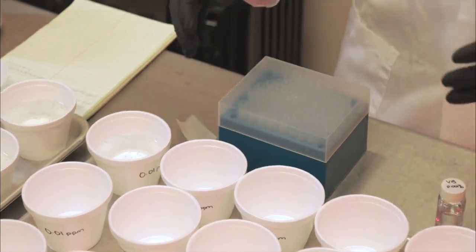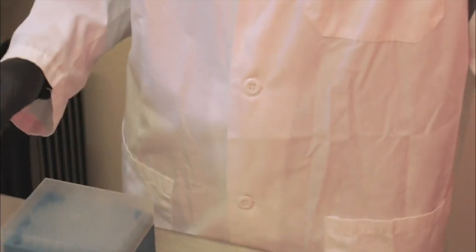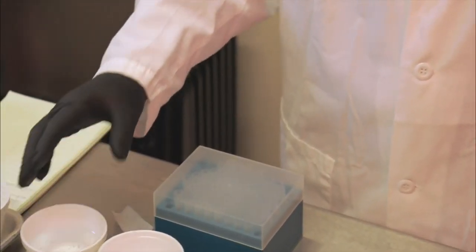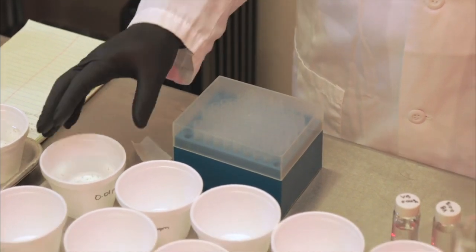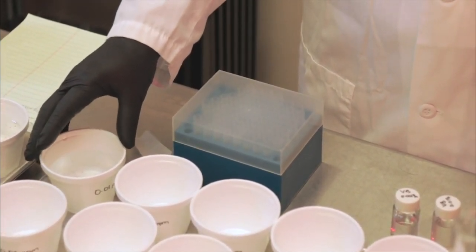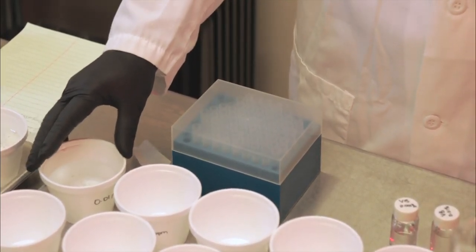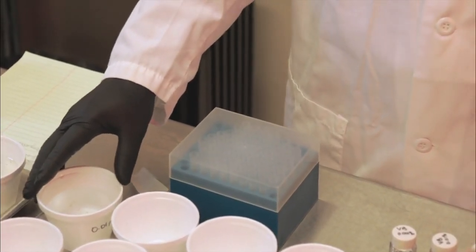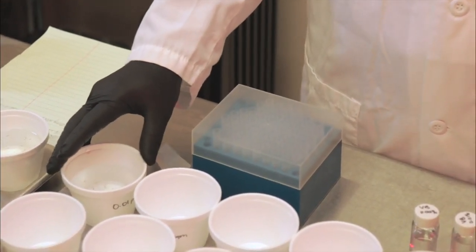And after this, you keep this setup at 82, I would say 82 to 85 degrees, kind of warm, because mosquito larvae feeding behavior is controlled by water temperature. You keep this setup under this temperature for 24 hours. Then you read your results. We're going to talk about how to read them just a little bit.